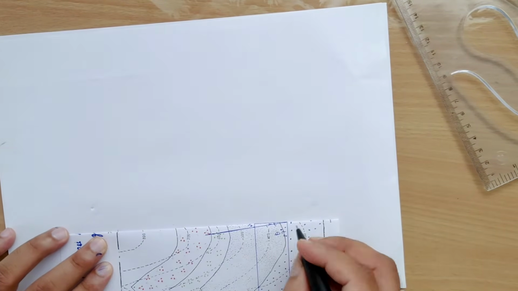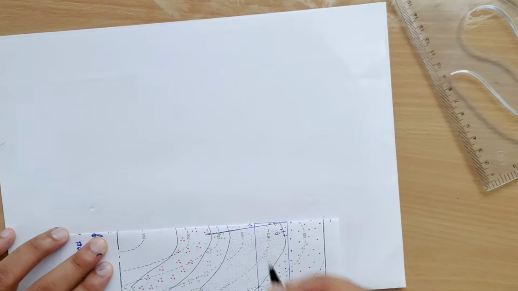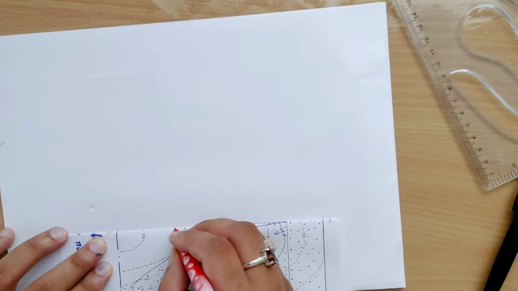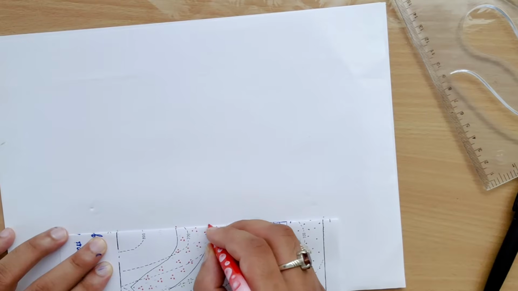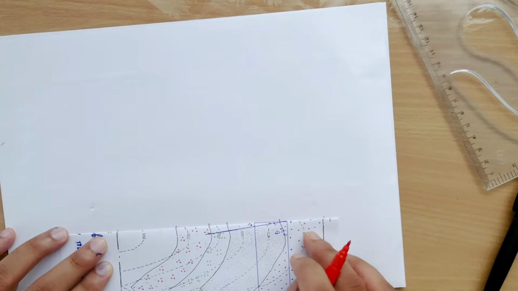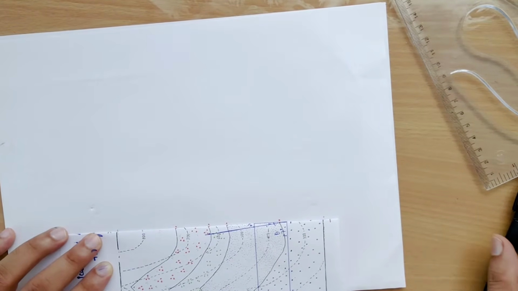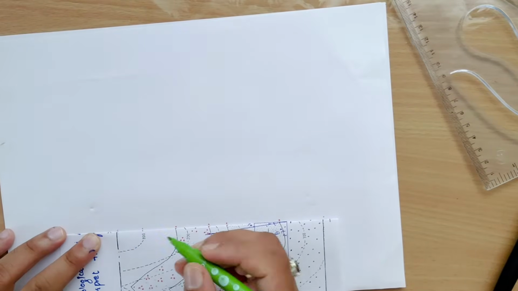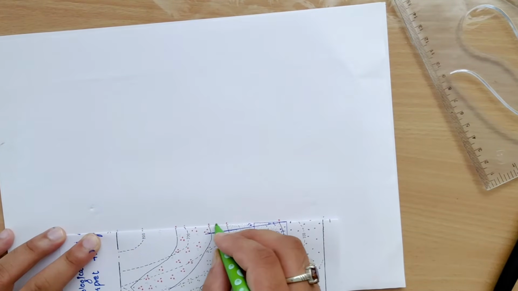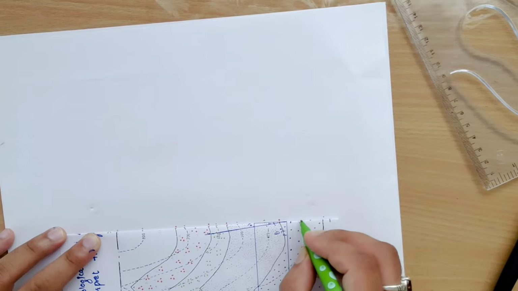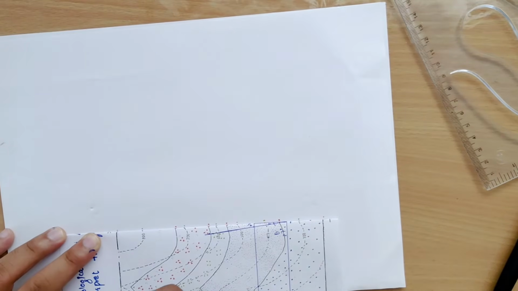So here is point X and here is point Y. In between, with different colors, we will mark the traces of beds. I am marking the traces of beds in red color. This whole exercise can be done with a simple pencil, but in order to distinguish and show you, I am marking it with different colors, and I am going to mark the contours with green color. So these are the points where contours are present.